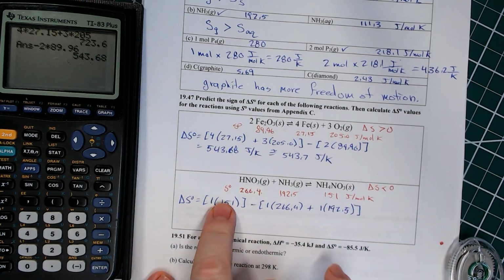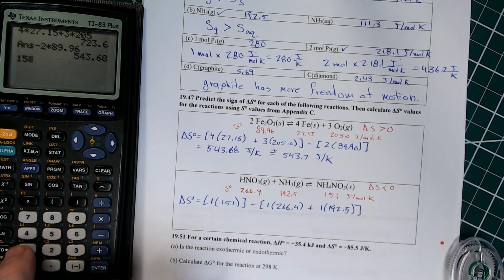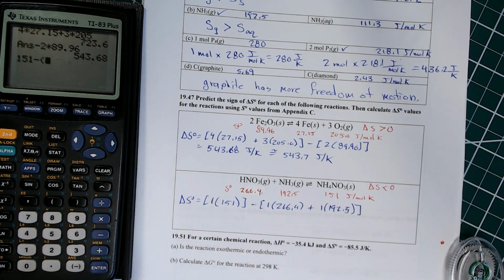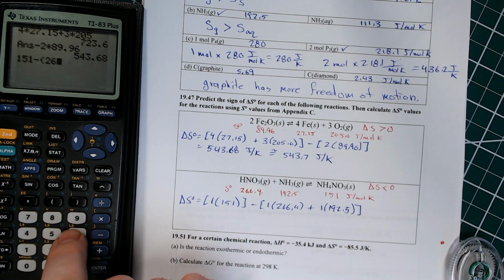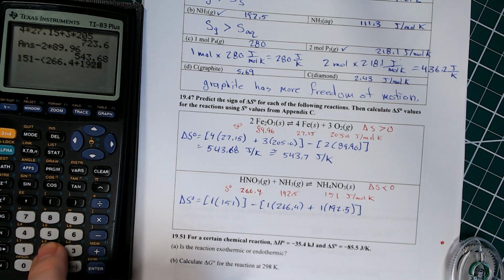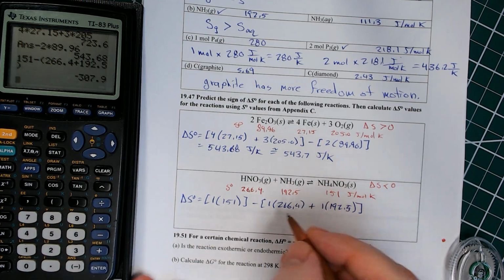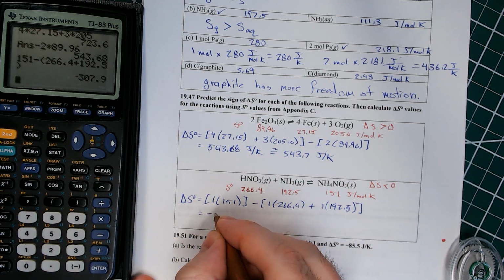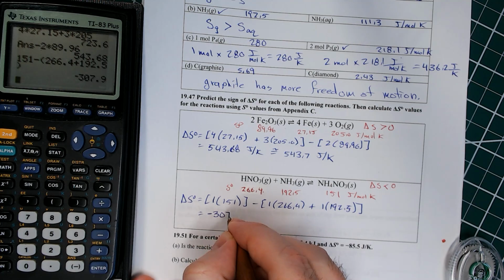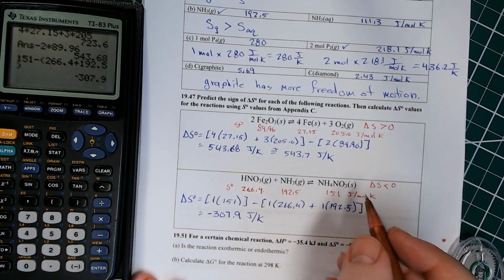So 151 minus, and I'll need to put this part in parentheses, 266.4 plus 192.5, close parentheses, and we're going to get negative 307.9 joules per Kelvin.